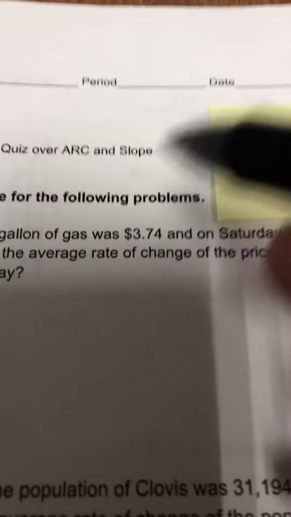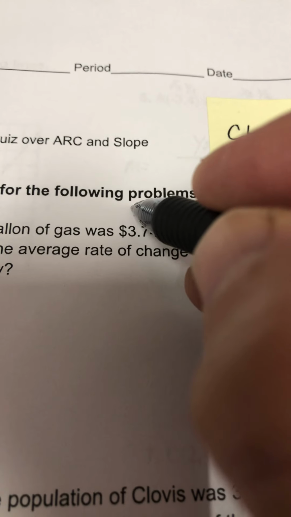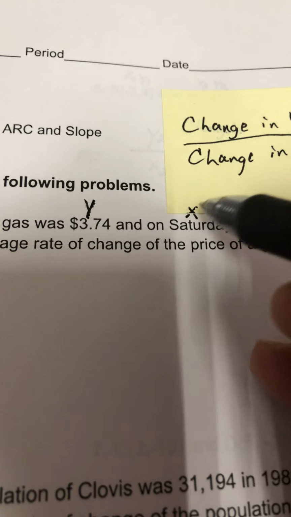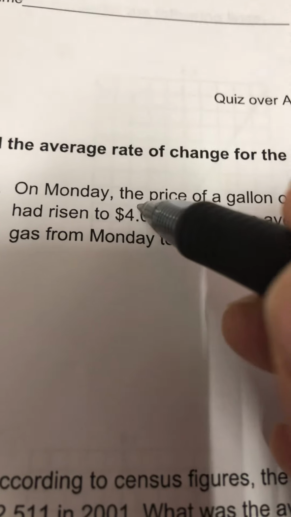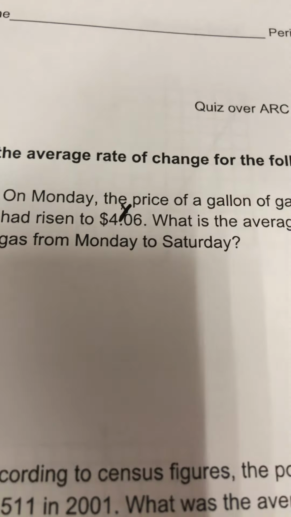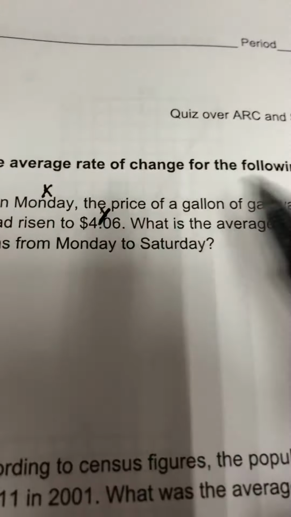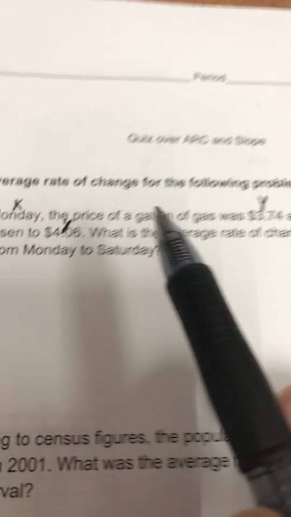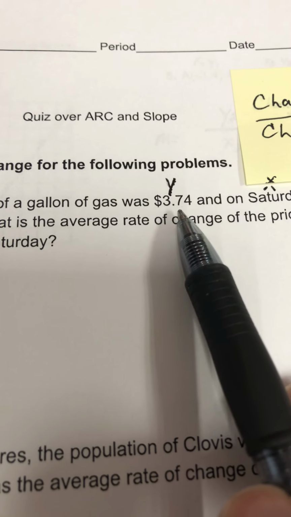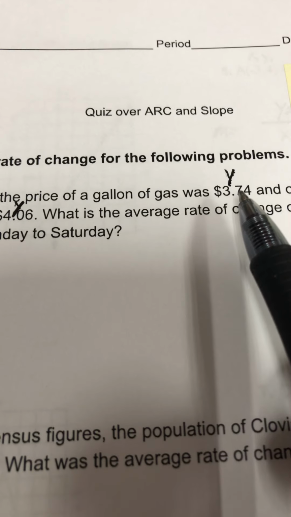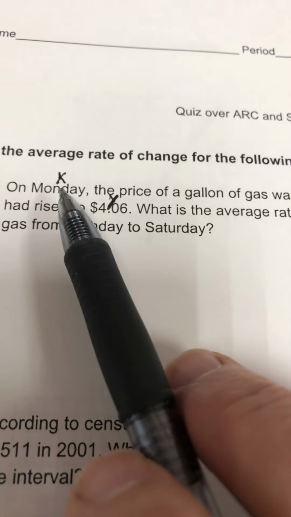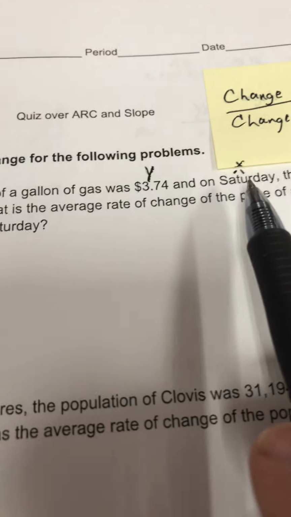Okay, so this is a Y, 374. And Saturday is going to be an X. This is a Y. Oh, Monday's going to be an X too. So the greatest amount, so we have Saturday. So you should take that 406 minus the 374. That's the change in Y. And then how many days is that, from Monday to Saturday?